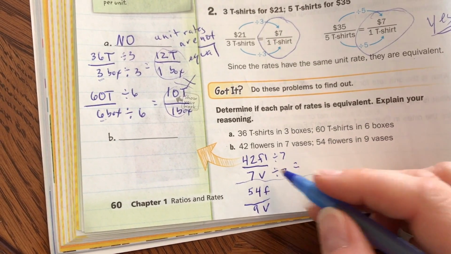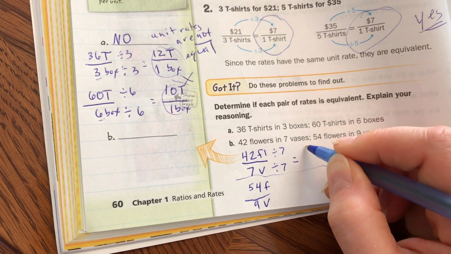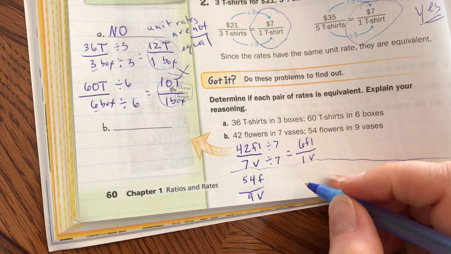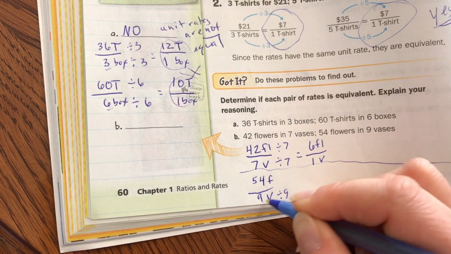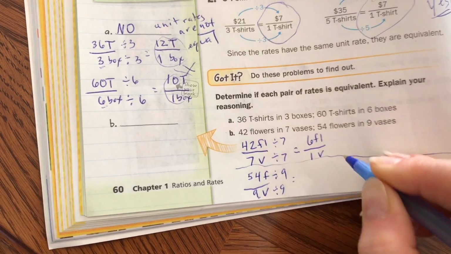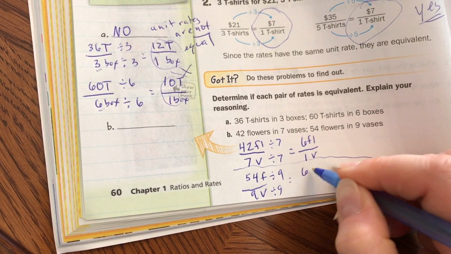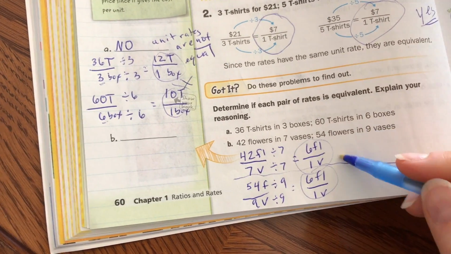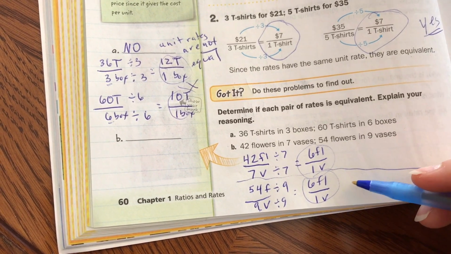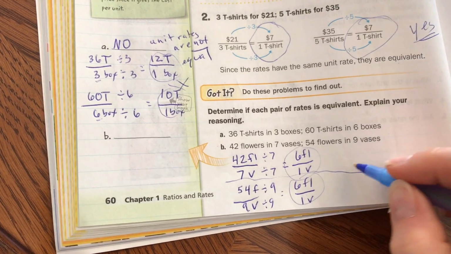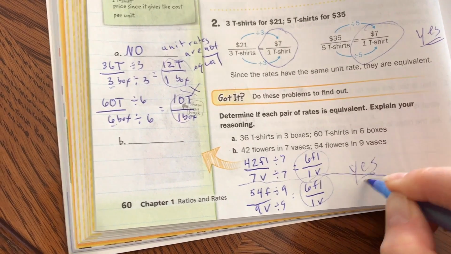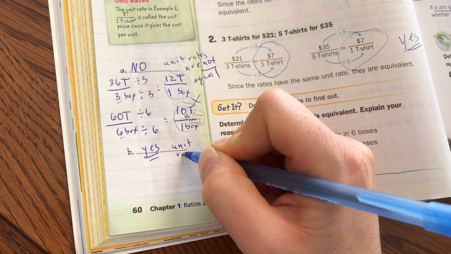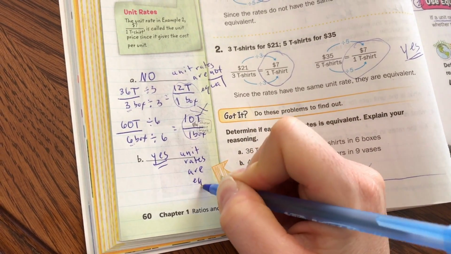For this first one, we have to divide both numerator and denominator by 7. Okay, and then 42 divided by 7 is going to be 6 flowers for 1 vase. And then down here we need to divide both numerator and denominator by 9. So 54 divided by 9, that's going to be 6 flowers in 1 vase. So look at this. The unit rate is equivalent. They both are 6 flowers per 1 vase. So this is going to be a yes. They are equivalent. Yes. Unit rates are equal.